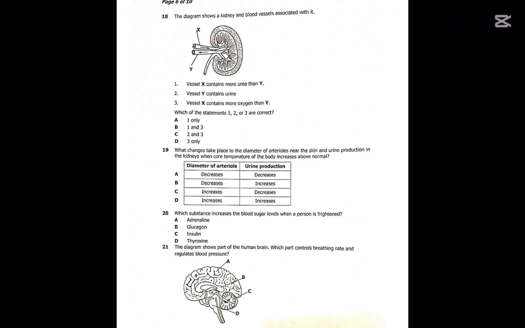Vessel Y is the renal vein. Statement 2 is incorrect because the ureter carries urine, not the renal vein. 19. Answer C. Explanation. When body temperature rises, arterioles near the skin undergo vasodilation, increase in diameter, to lose heat. More water is lost through sweat, so the kidneys decrease urine production to conserve body fluids.